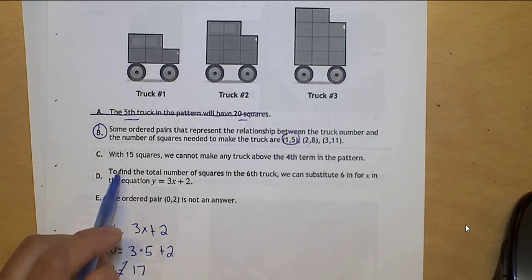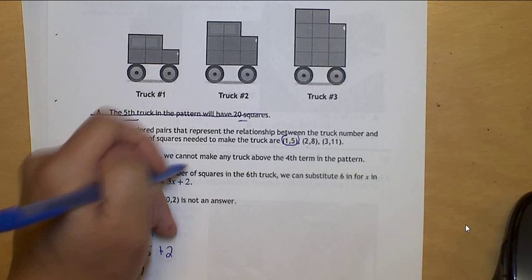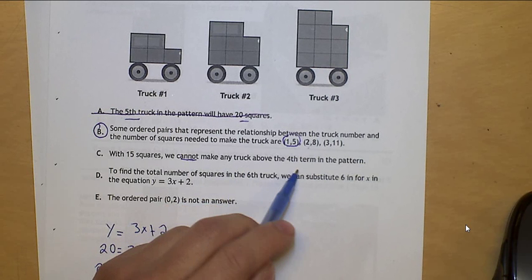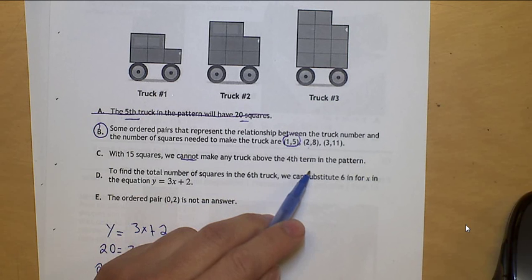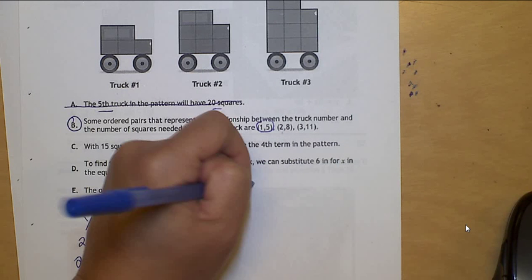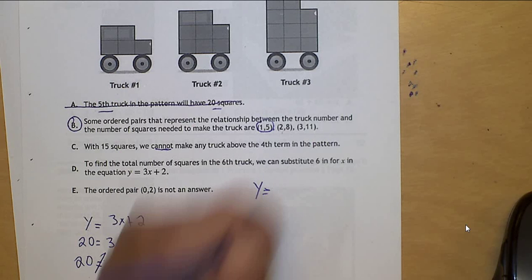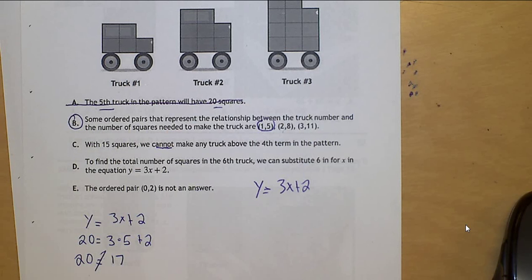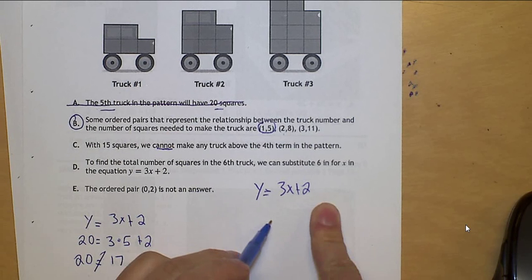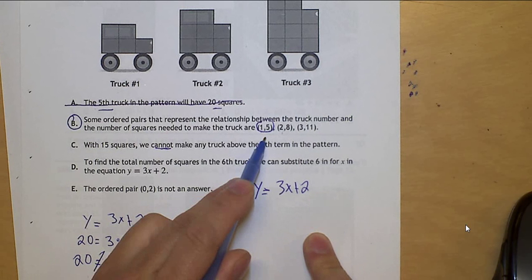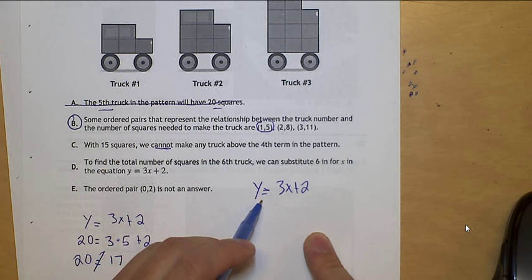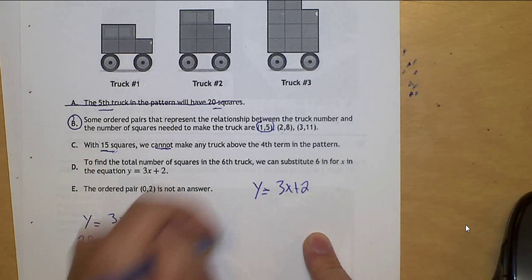With 15 squares, we cannot make any trucks above the 4th term in the pattern. With 15 squares. Let's go back to our algebraic rule. Y equals 3x plus 2. I want you guys to know this. This is something that you could do for your test tomorrow. Once you have your algebraic rule, they're going to give you certain numbers. If they give you like the number 15, put it back into your equation. So the number 15, I'm going to put 15 right here.